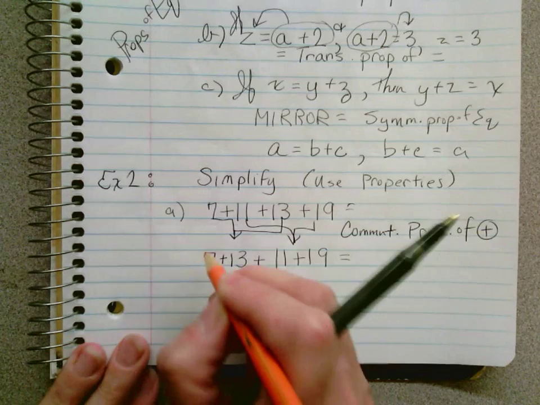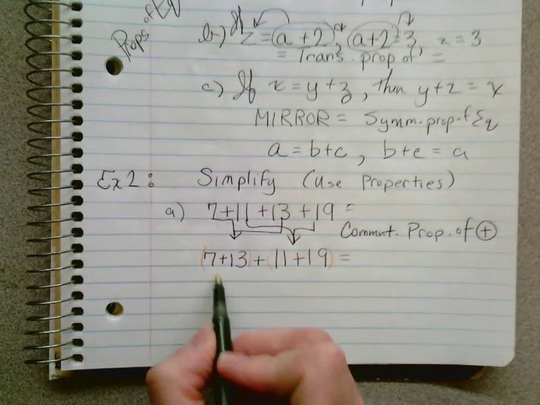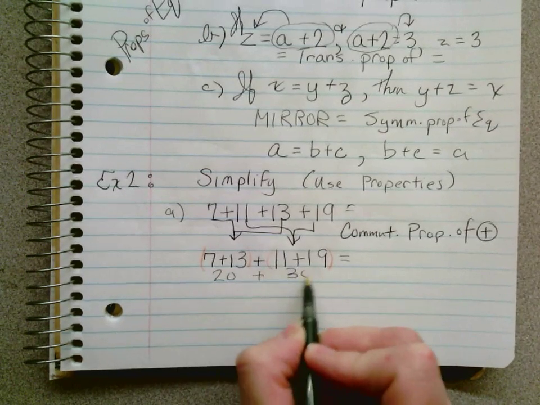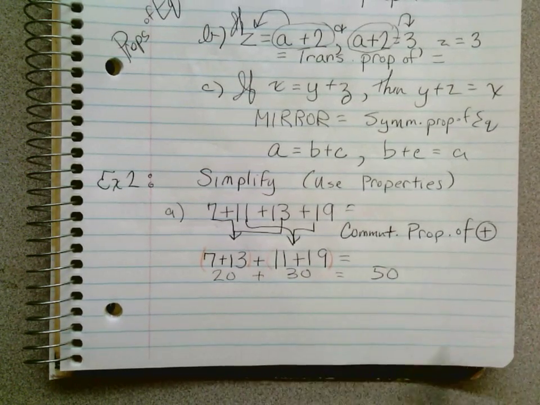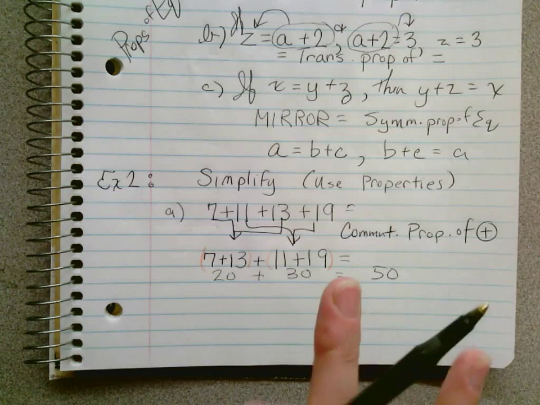So in my mind, I have done this and this, okay, which gave me 20 and 30, which is still 50. If you guys plug this data into your calculator as it sits, you'll still get the same answer, but in real life, you don't always have your calculator, or at least it's not always handy. So I need you to be able to realize you can move addition problems around to suit yourself.